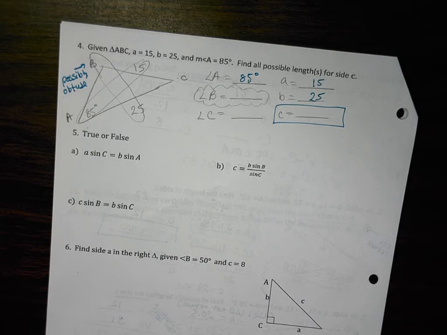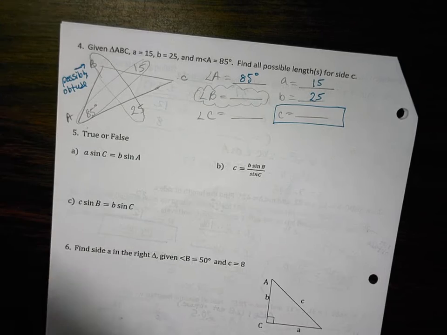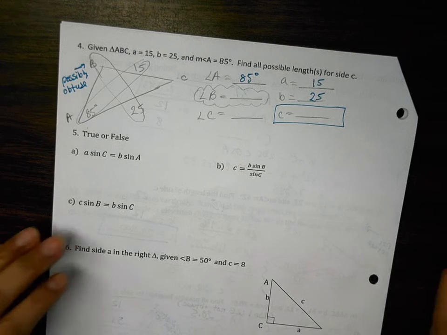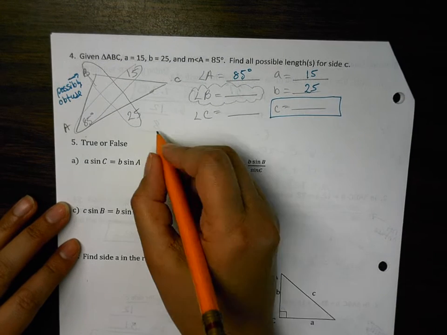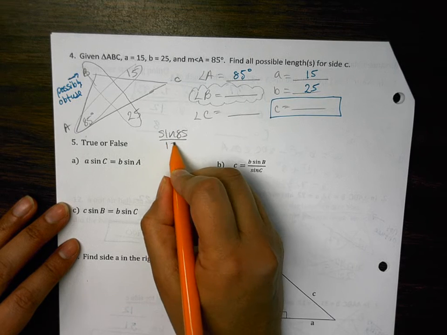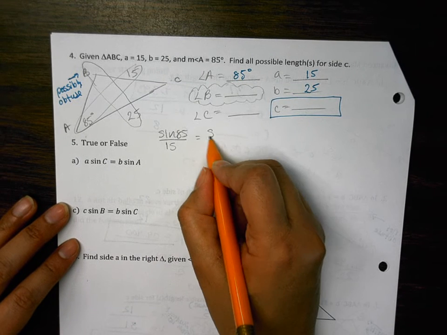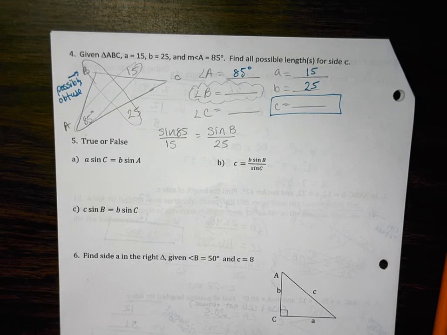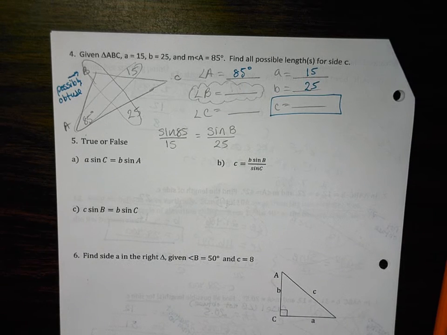All right. Angle B. Who can give me the formula that we're going to use? Anna? Anissa? Can you give me the equation? Sine of 85 divided by 15 equals sine of B over 25. All right, go ahead and plug it in.